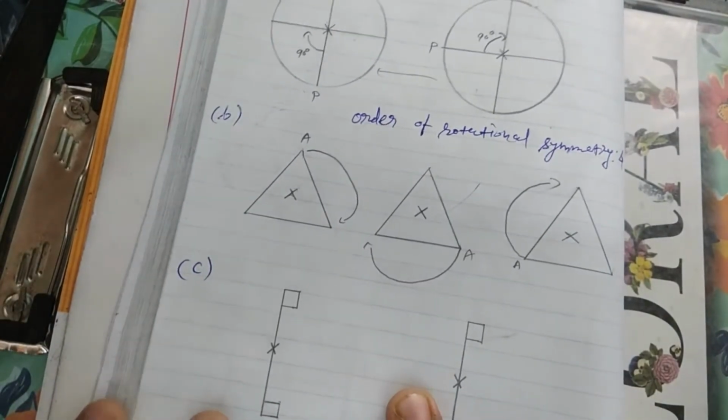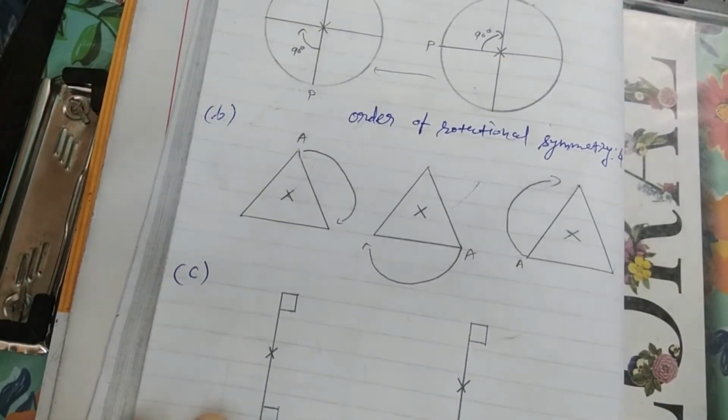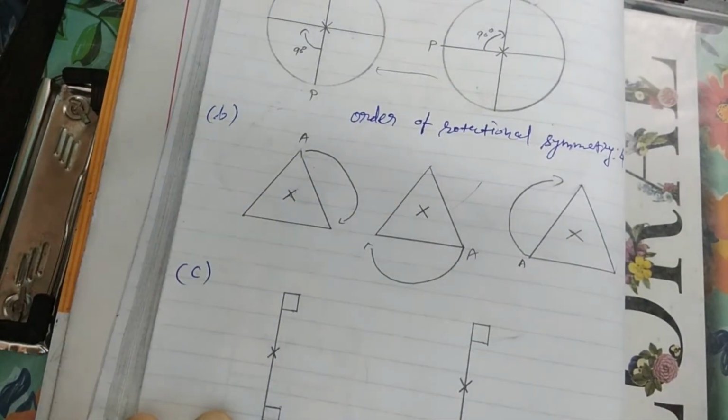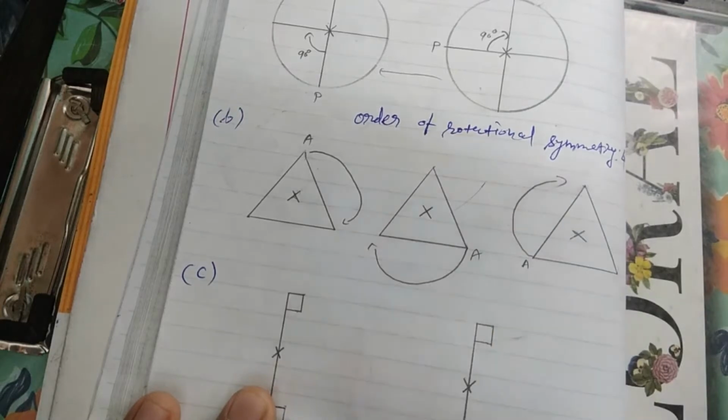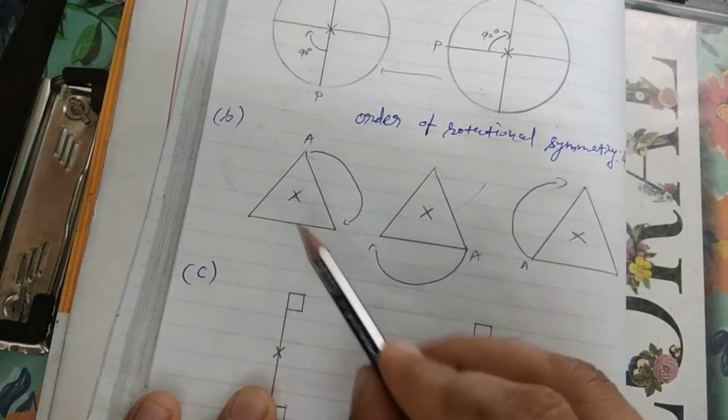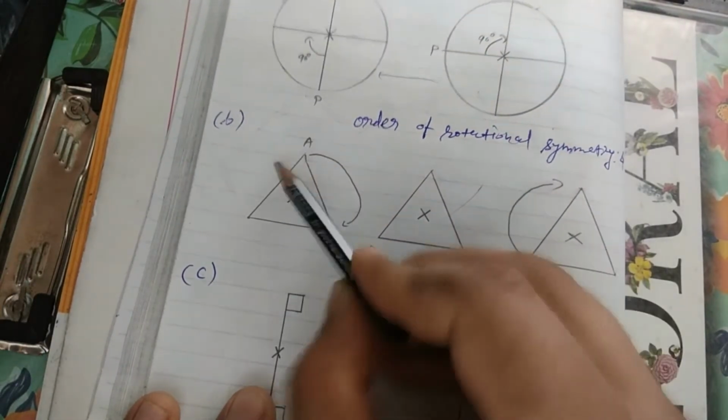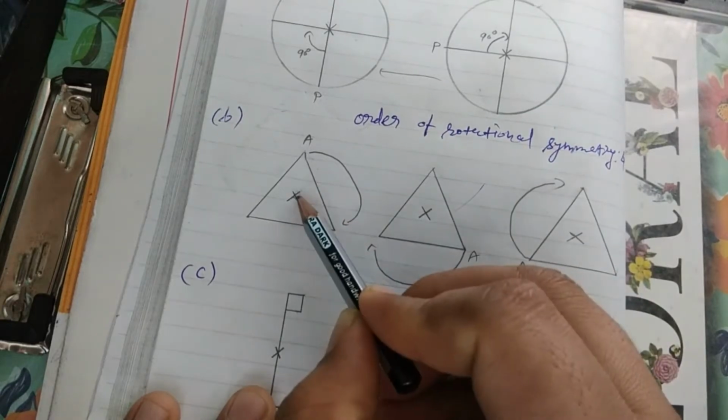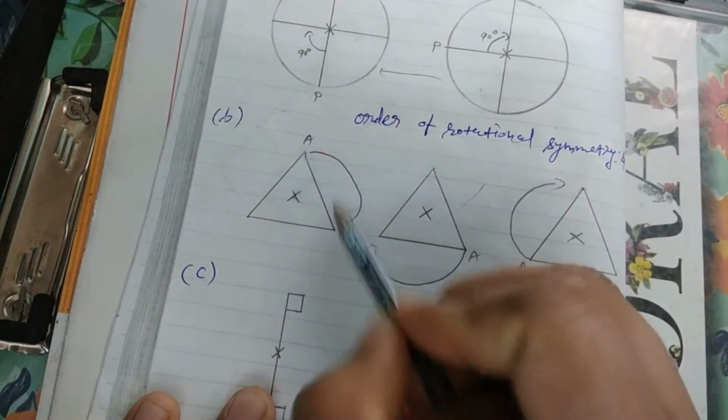Number B. Here a figure of an equilateral triangle is given, and now we have to find the order of rotational symmetry for this figure. In this triangle there are three vertices, 1, 2 and 3.